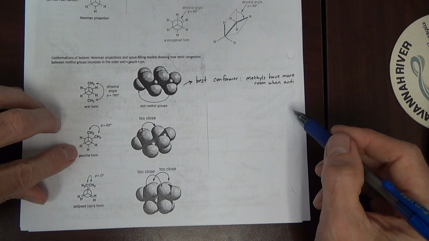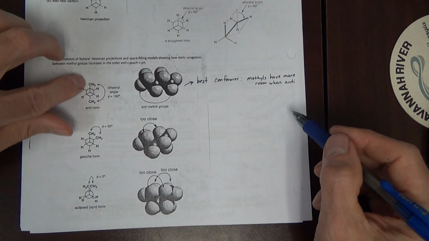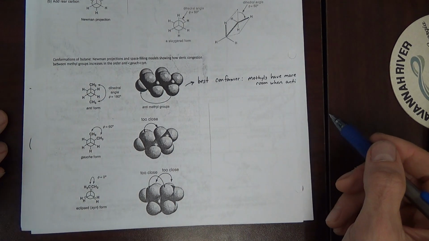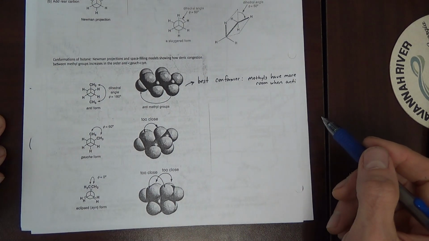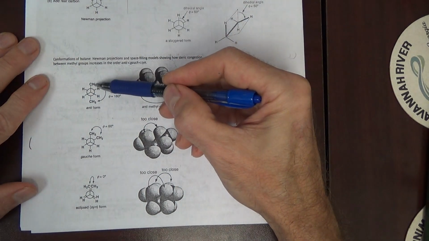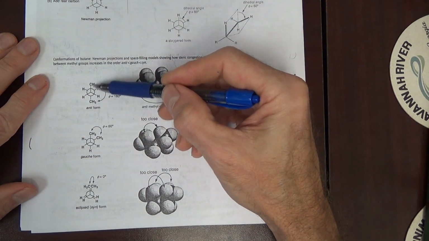We'll see these terms later. There they're opposite or anti. We can actually go ahead and make sure we know those terms. We've mentioned them before. When they're opposite, they're anti, and that's actually what we had over here, right?